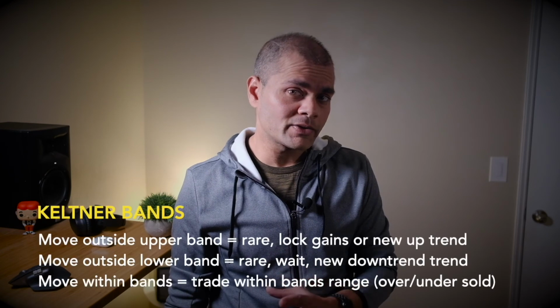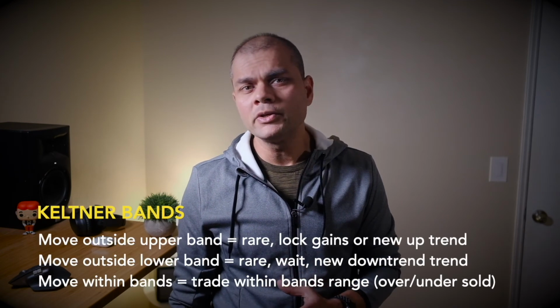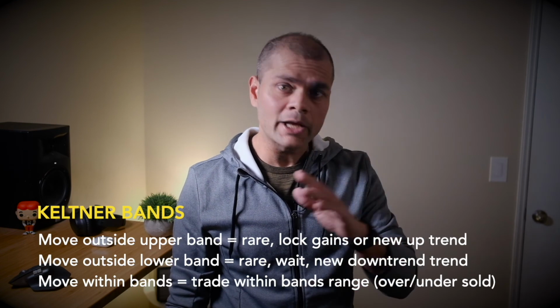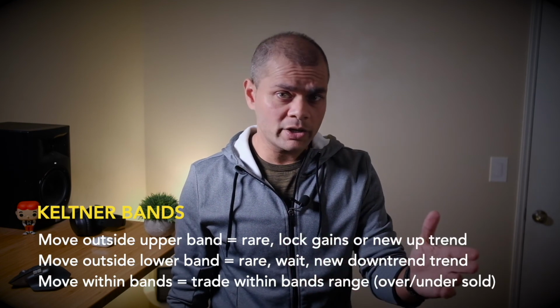Finally, when prices are range-bound, you can use the channel boundaries to identify overbought and oversold levels and trade around it. I personally like to use RSI for this purpose.